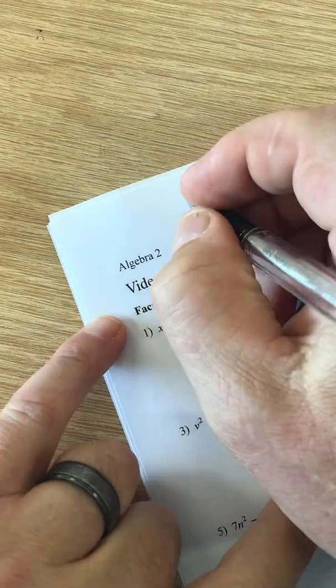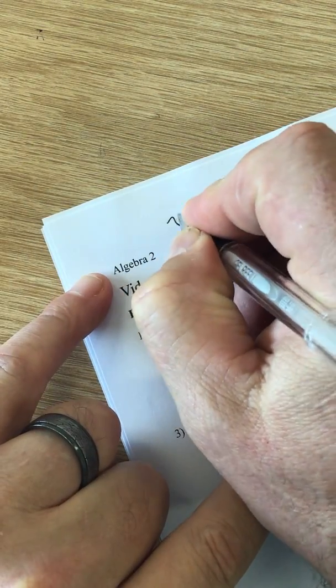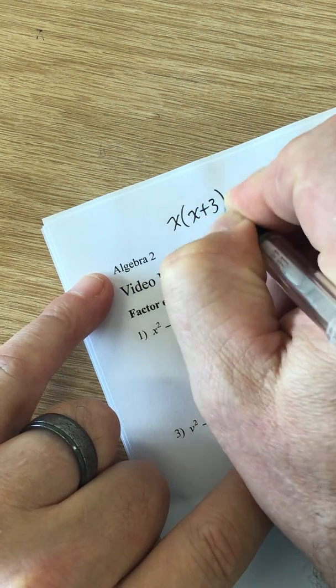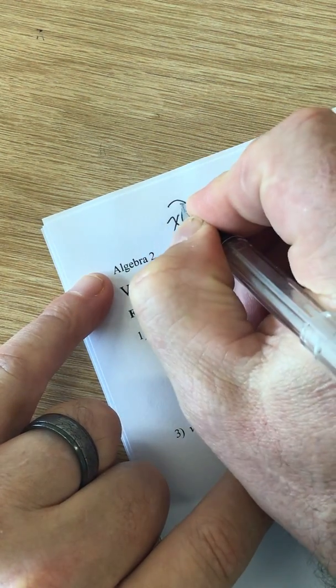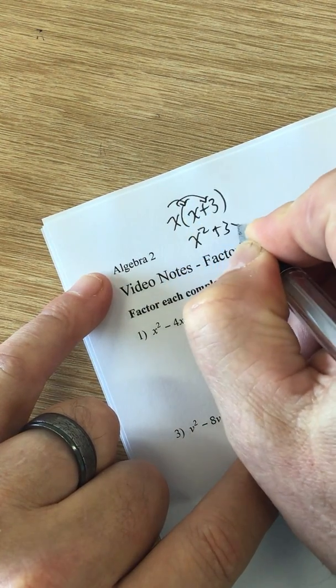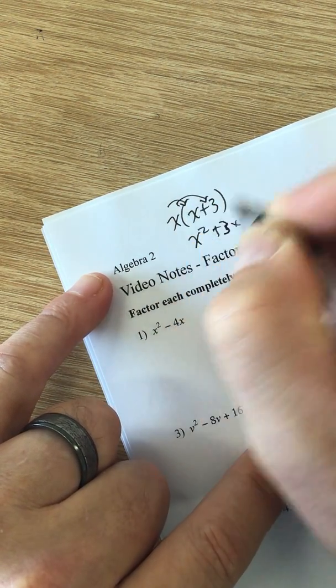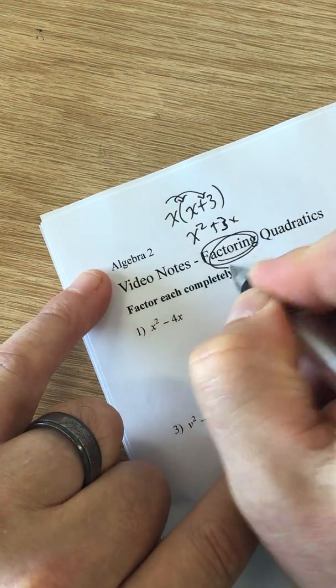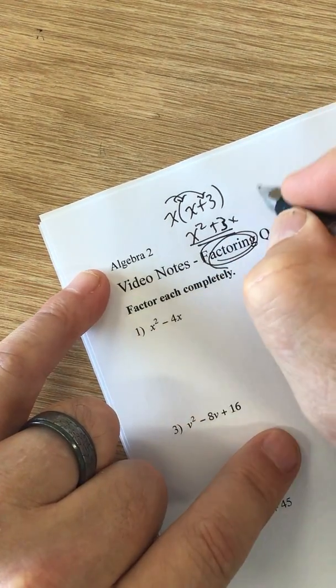So when you start out in algebra and you have, let's say, x times x plus 3, and we multiply that together, x times x is x squared and x times 3 is 3x. So that's multiplying it together. What factoring is trying to do is take that and pull it back apart.